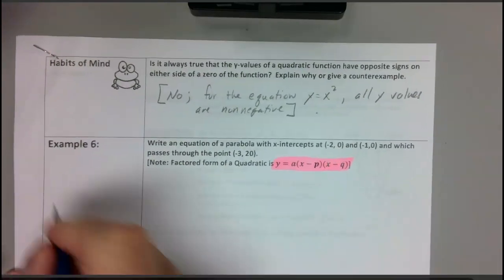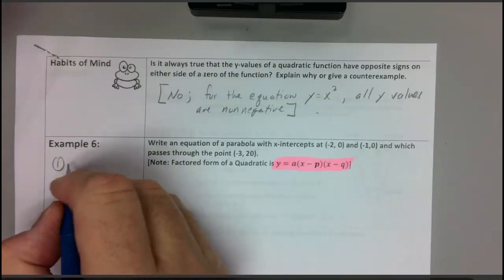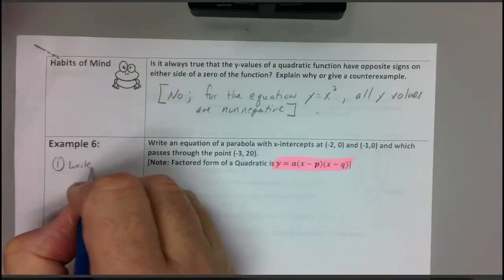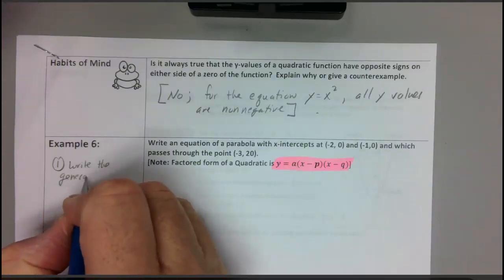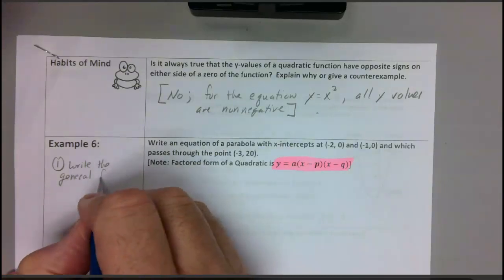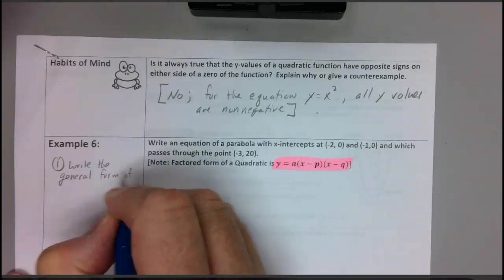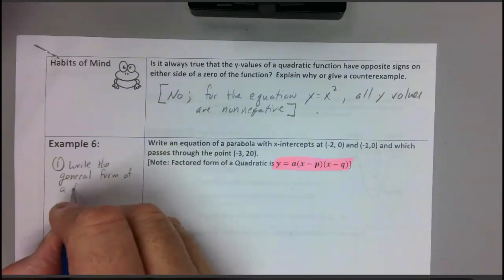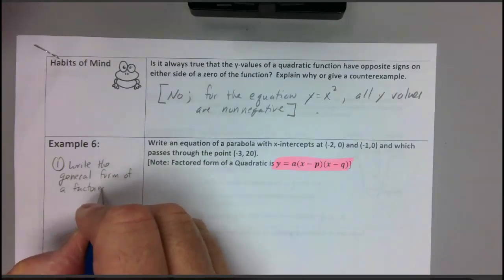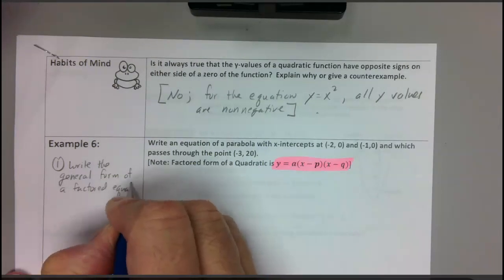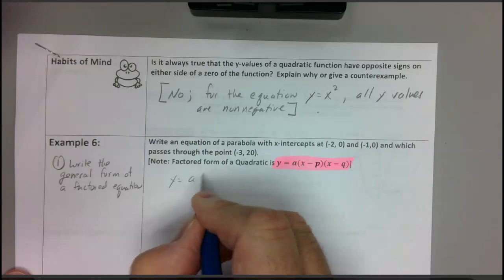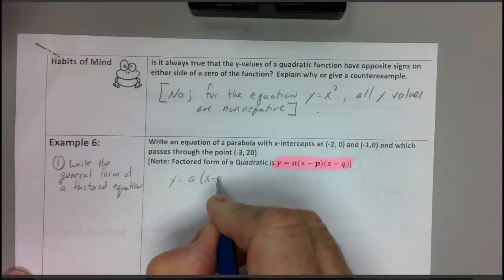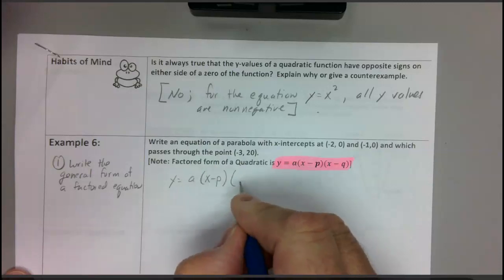Okay? So first, you want to write the general form of a factored equation. Okay, so y equals a times x minus p times x minus q.